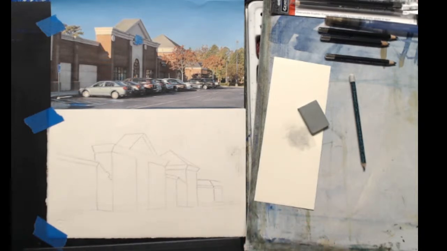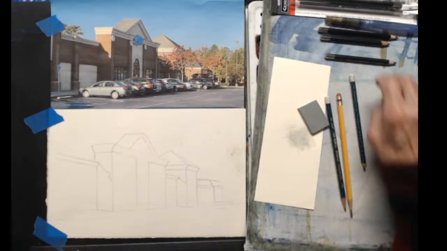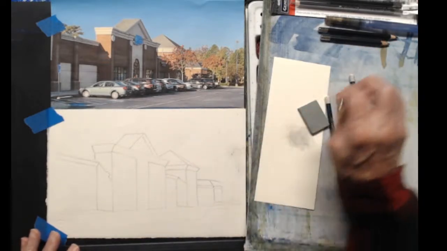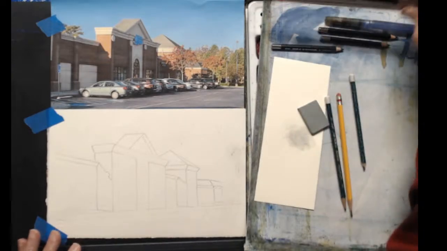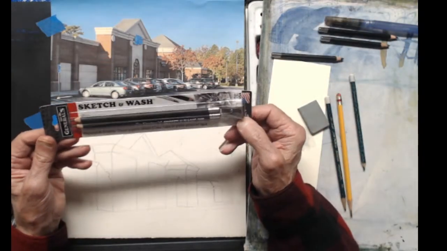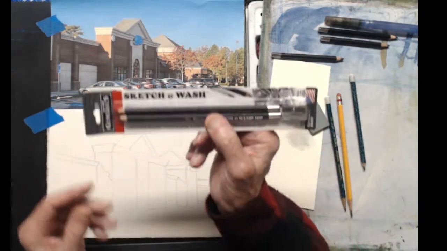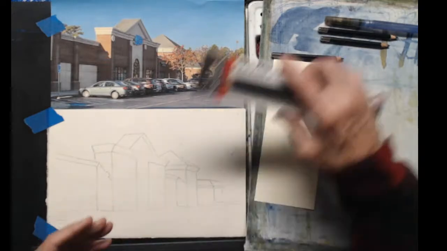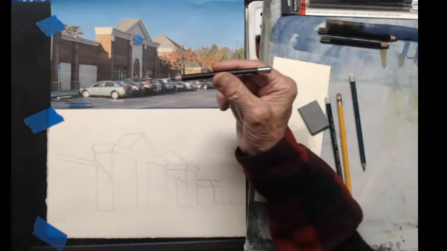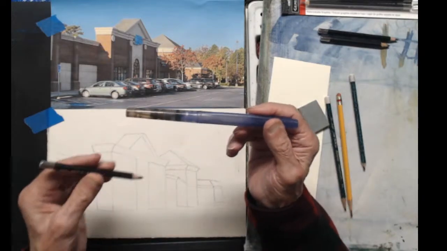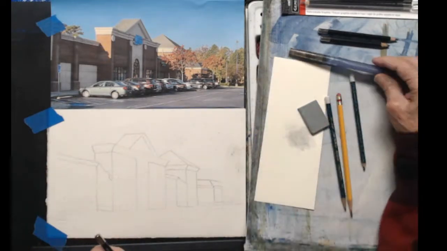So I'm going to go ahead and put in some shadow patterns now. So let me take the charcoal, what I call sketch and wash. Now sketch and wash, it's on my website, everettswatercolors.com, and it's a sketch and wash pencil, and it comes in a set of 2. And I need a sketch and wash pencil, and I also have a water brush with water in it, and I can wet it down.